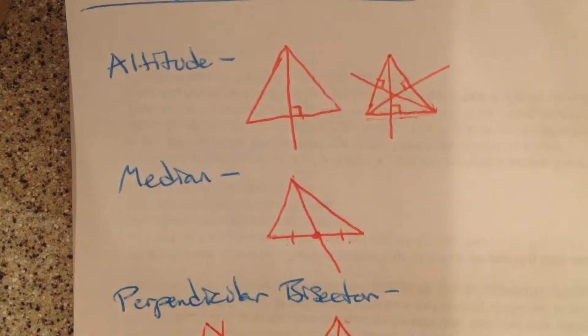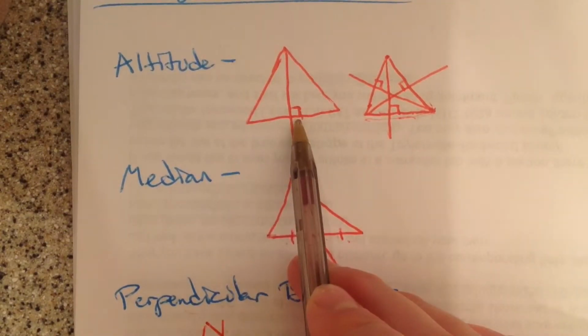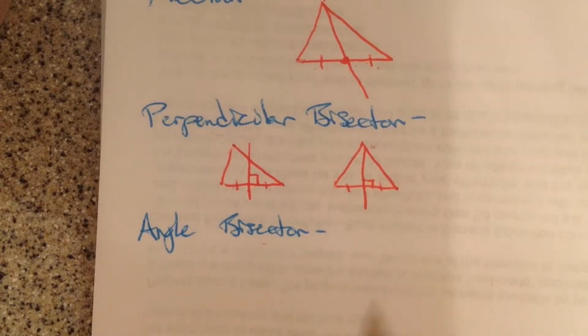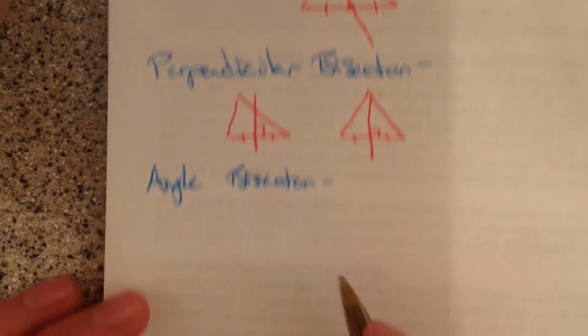So it's kind of a mixture of the two before. Altitude makes 90 degrees, median cuts it in half, perpendicular bisector does both, but it doesn't necessarily go through the vertex.